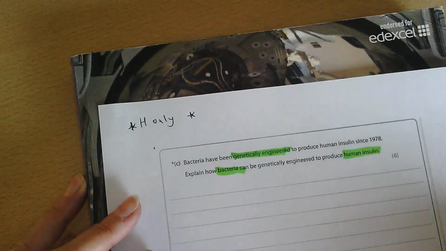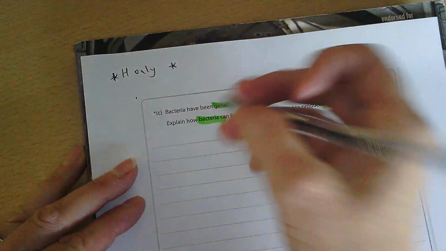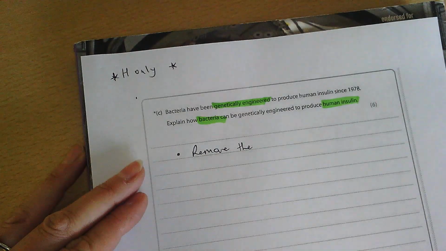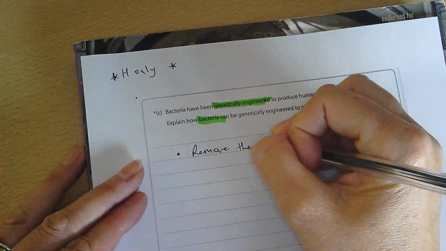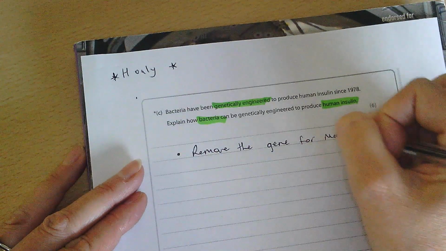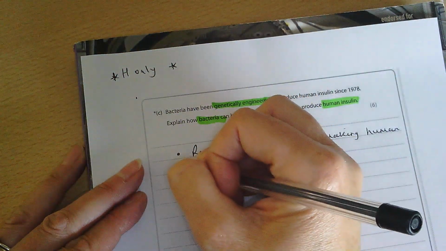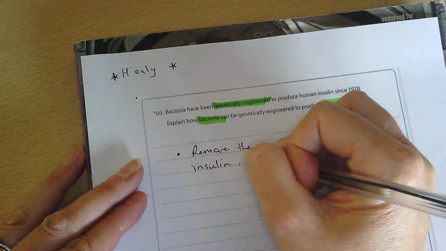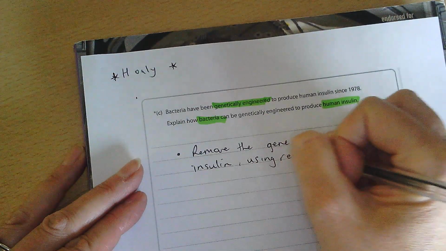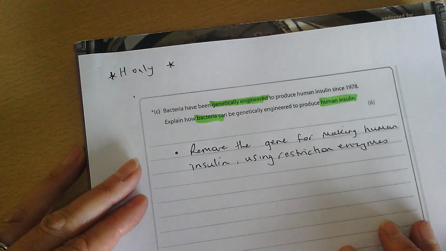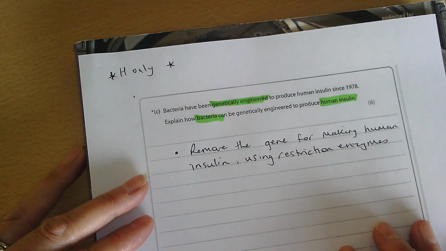So to just go through a rough idea of what you'd need to be writing about here, first of all you would need to remove whatever gene it is, so even if it isn't insulin, whatever gene they're talking about in the question. So remove the gene for making human insulin, or insulin if you're posh. I've always called it insulin, it doesn't really matter, and you would use restriction enzymes. So that is a key word. So remove the gene for making human insulin using restriction enzymes.